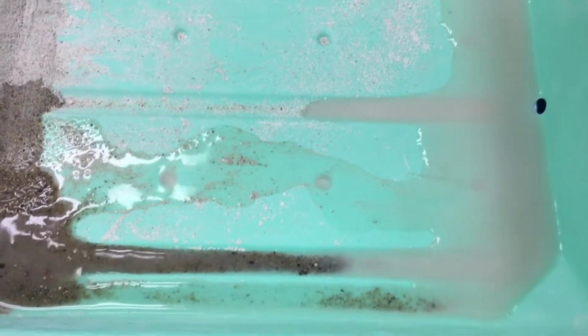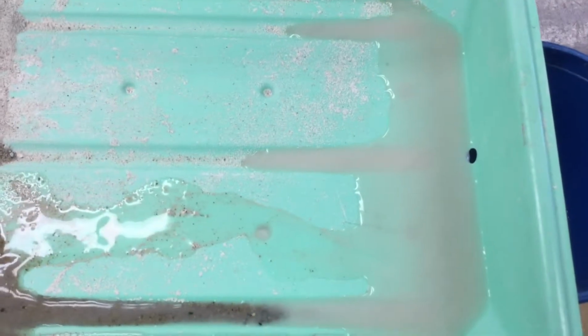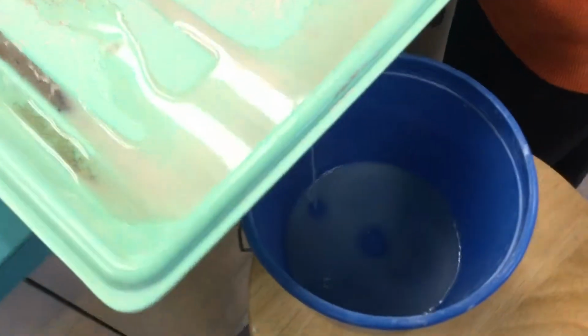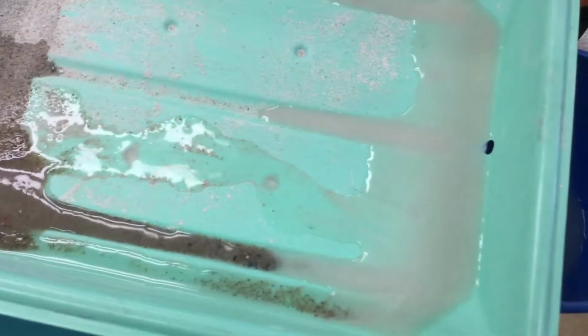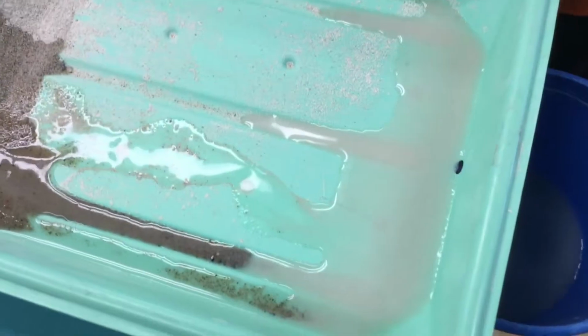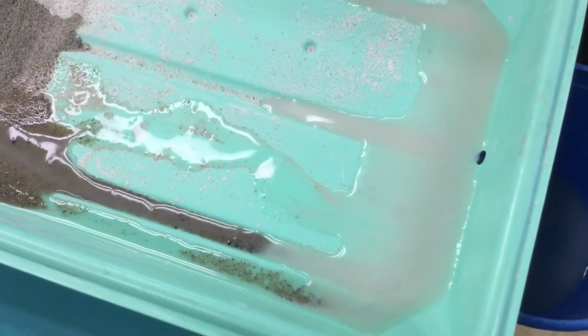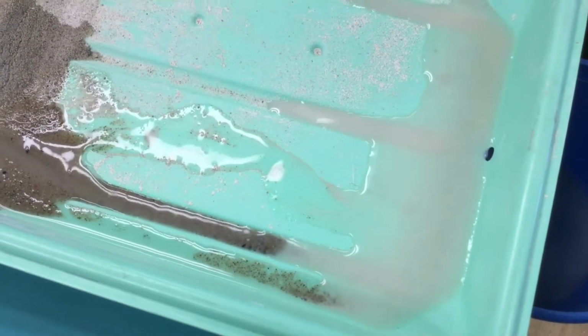And here is the clay that's being carried farther in the water and is starting to now drain out into our bucket. Notice that the sand isn't being carried quite as far. That's because the sand is heavier. The material that's being carried the farthest is the clay, and that's the cloudy material that's in the water.